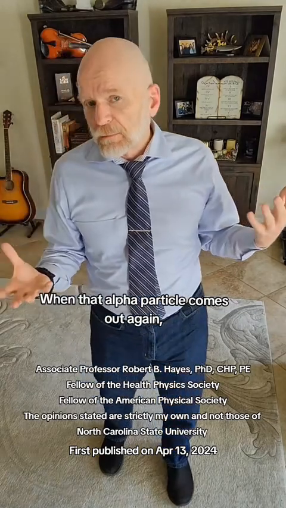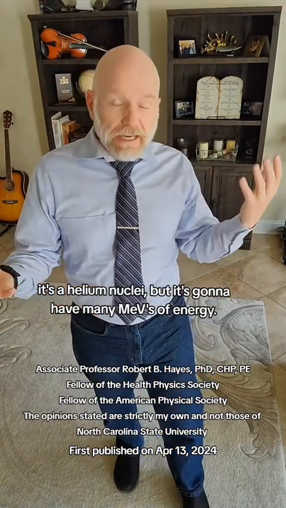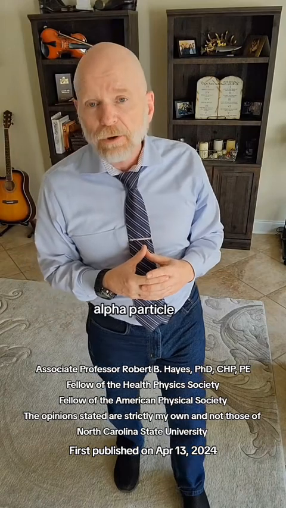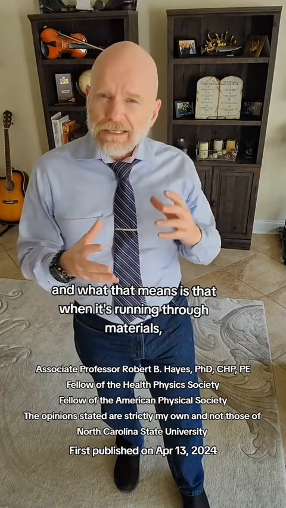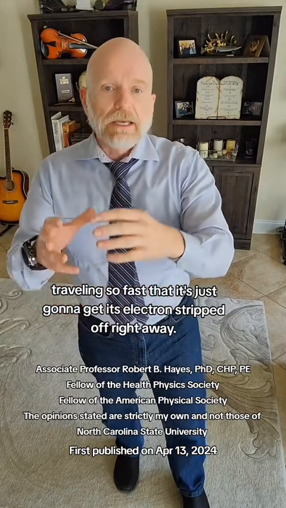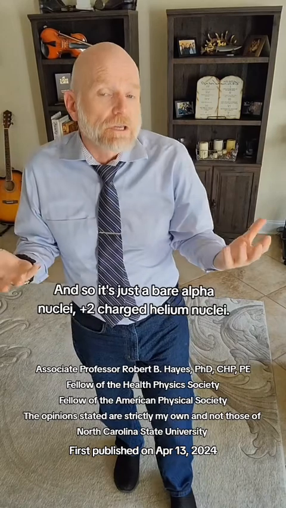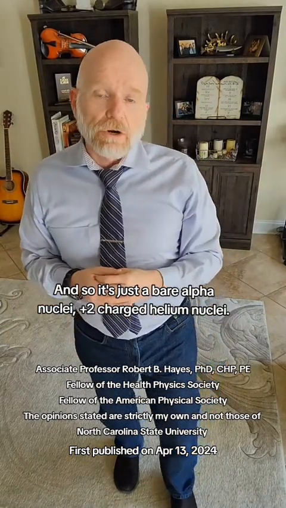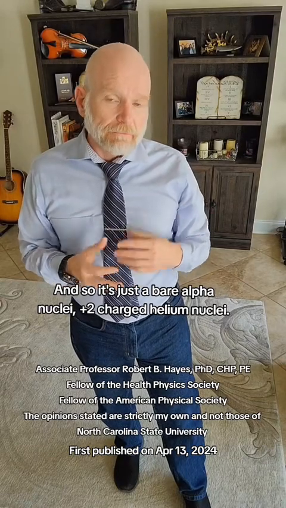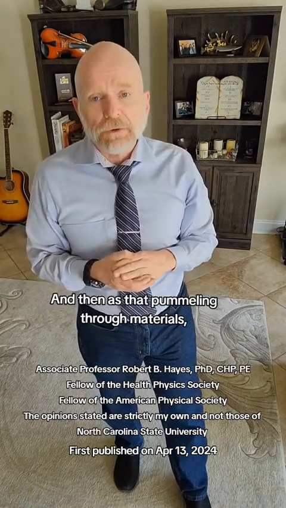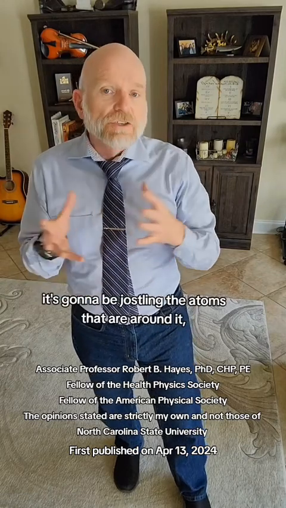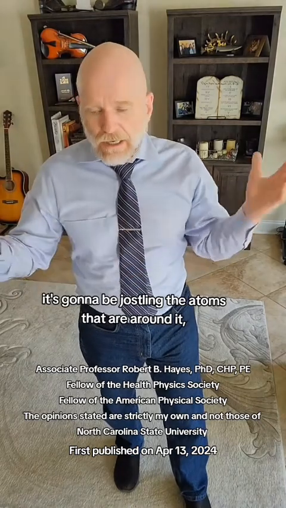When that alpha particle comes out, again, it's a helium nucleus, but it's going to have many mega electron volts of energy. It's going to be a high energy alpha particle. And what that means is that as it's traveling through materials, it's traveling so fast that it's just going to get its electrons stripped off right away. It's going to be running into other materials and the electrons are going to get stripped off. And so it's just a bare alpha nucleus, a plus 2 charged helium nucleus. And then as that's pummeling through materials, say a solid material, it's going to be jostling the atoms around it, causing them to move around.